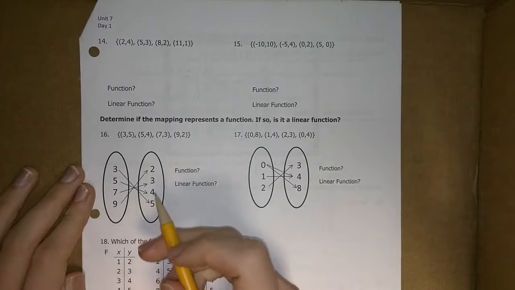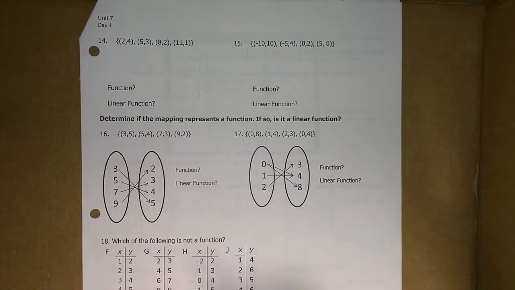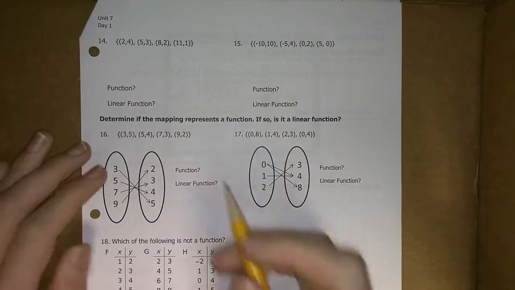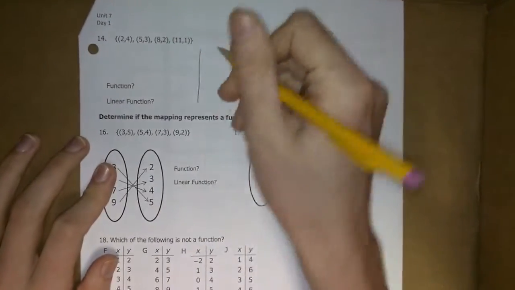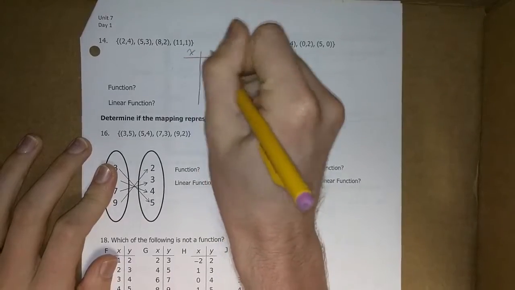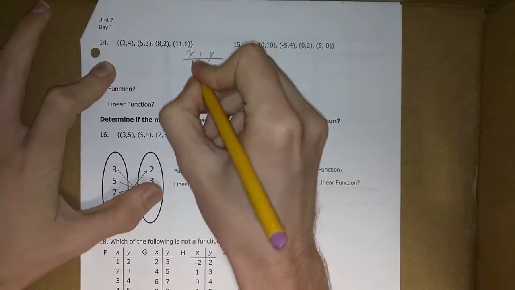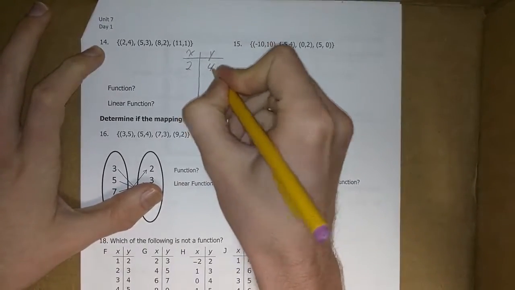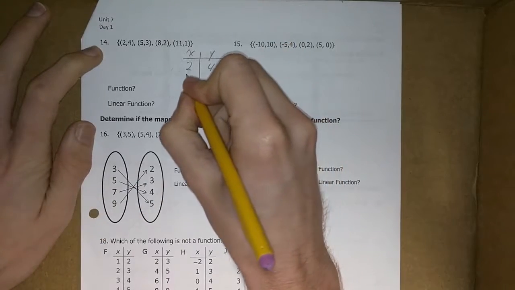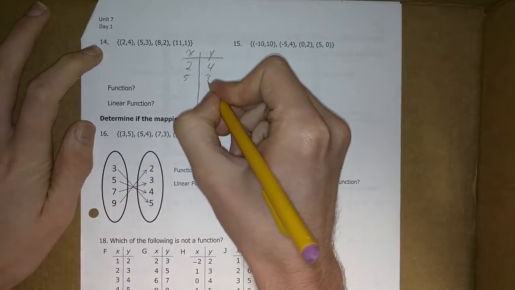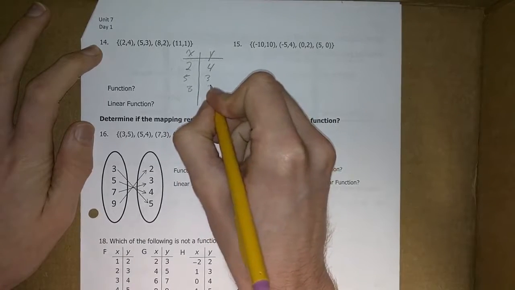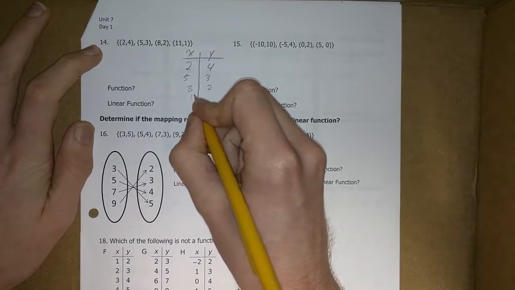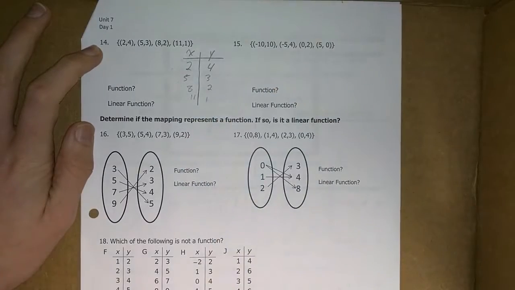Okay, so starting with 14, I need to think about this. We've been talking about tables this whole time. Well, here we don't have a table. So first thing I'm going to do is actually create a table. So x and y. All right, so x will have 2 matches up with 4, 5 matches up with 3, 8 matches up with 2, and 11 matches up with 1.